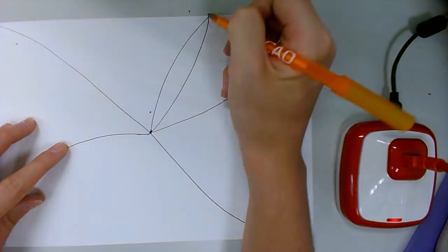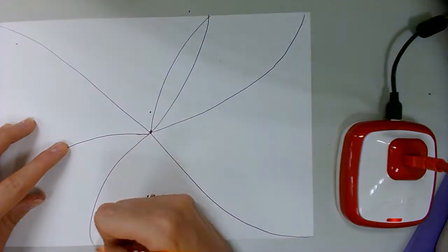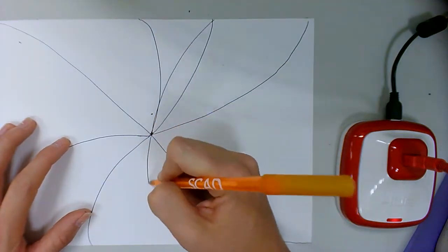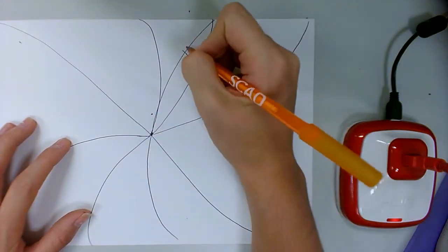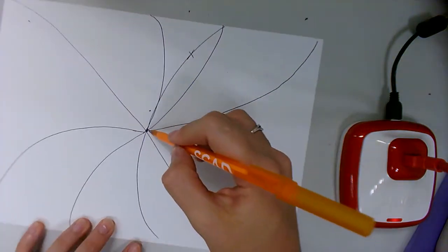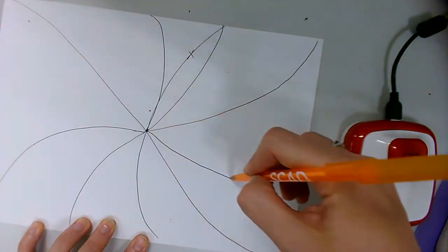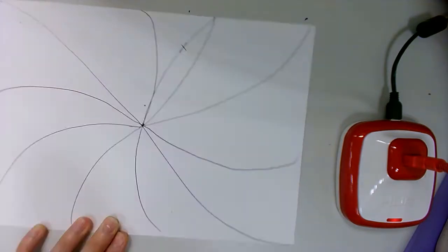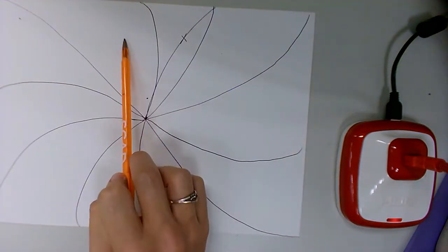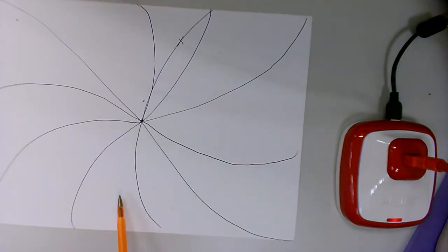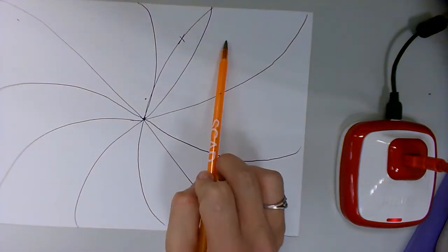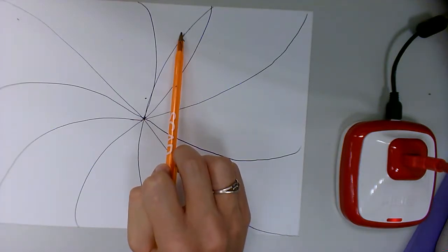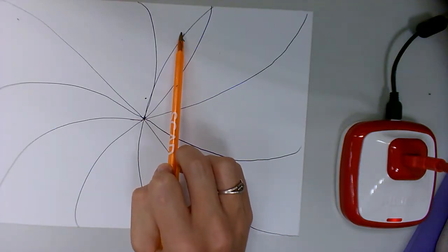Oh, Miss Rachel messed up. This way. And then this way. This way. Ignore this one. I messed up a little bit. This way. And then this way. So I have 1, 2, 3, 4, 5, 6, 7, 8, 9, 10 sections this time instead of 8. You can divide it a different way and get 8 if you prefer.